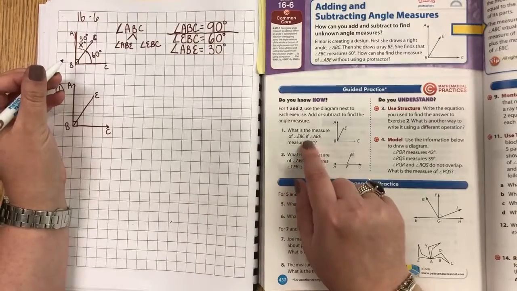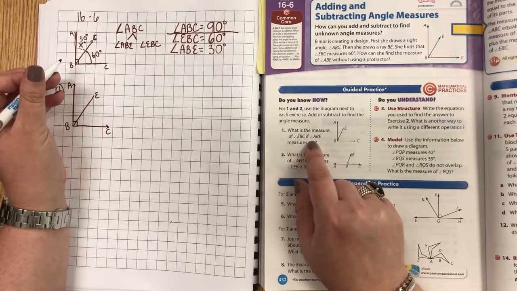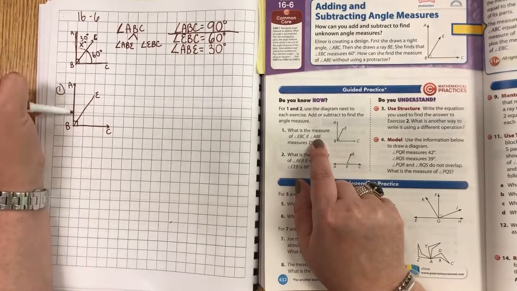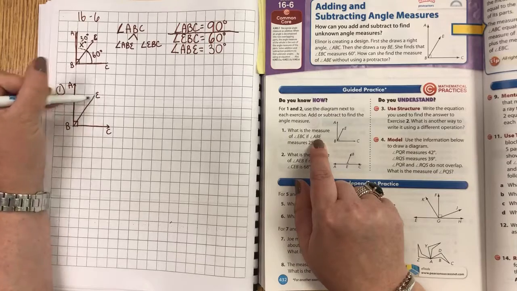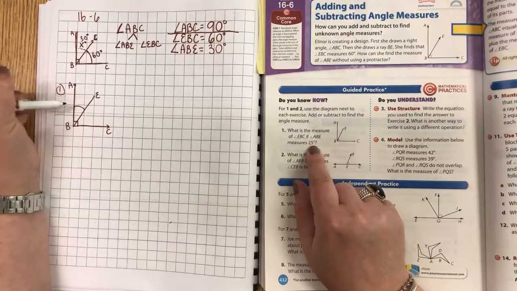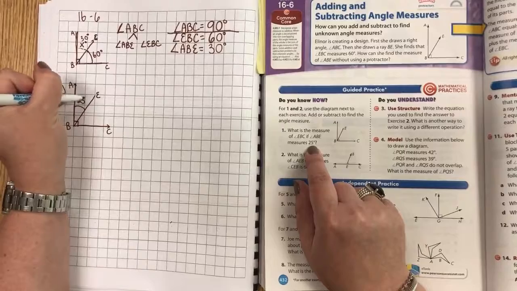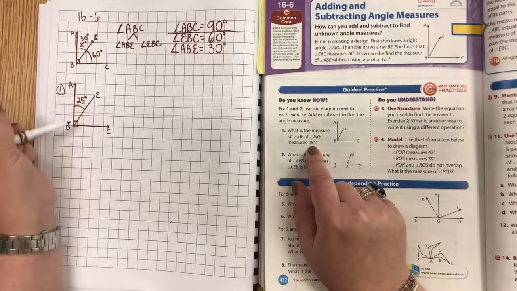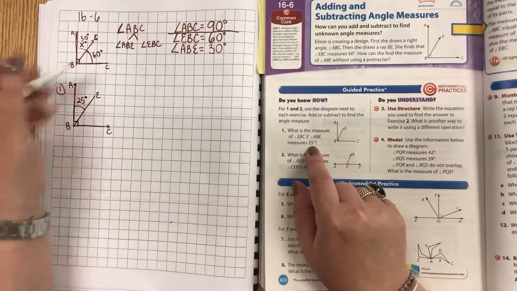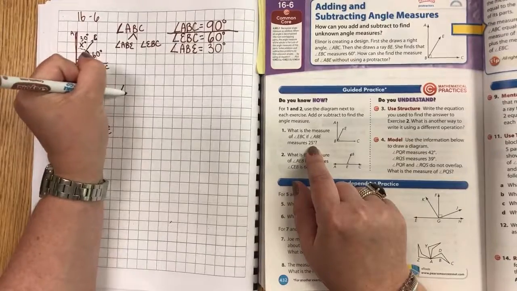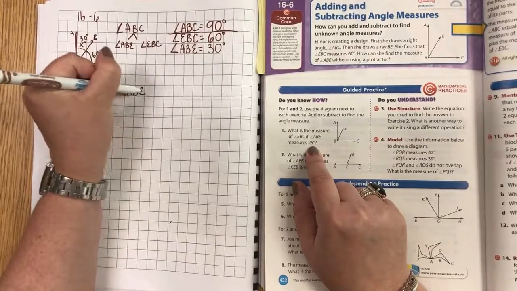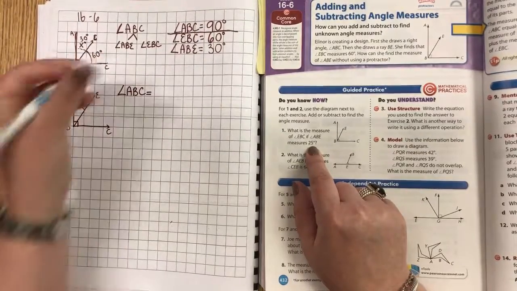because I know that angle ABE, so this one right here, is 25 degrees. And because of my little square here, I know that angle ABC is 90 degrees.